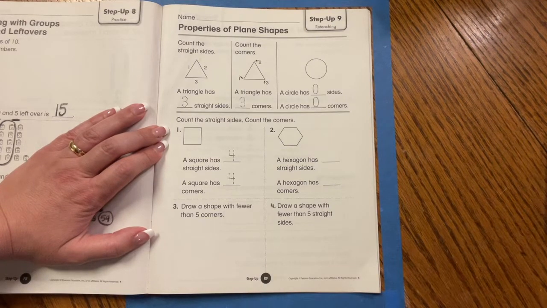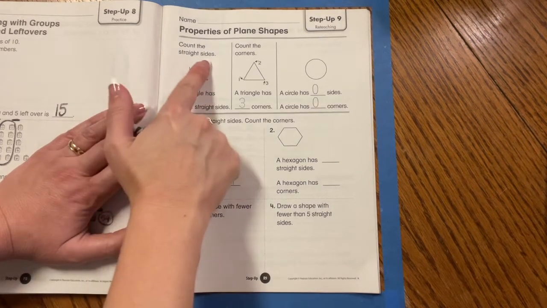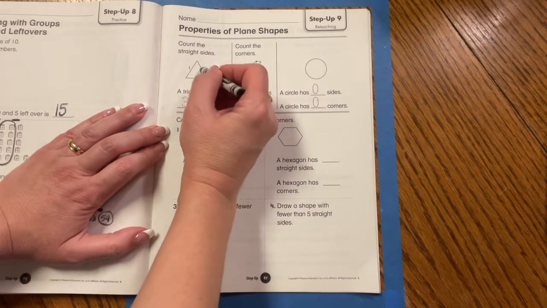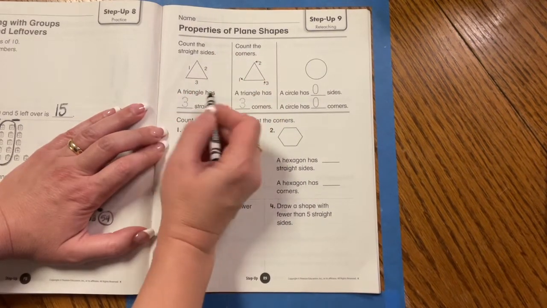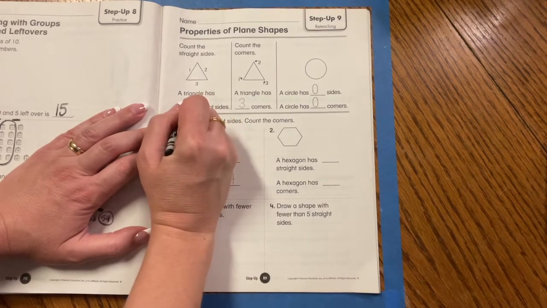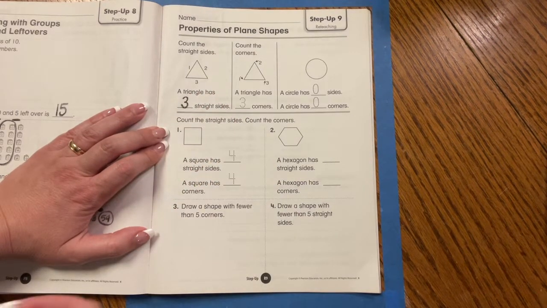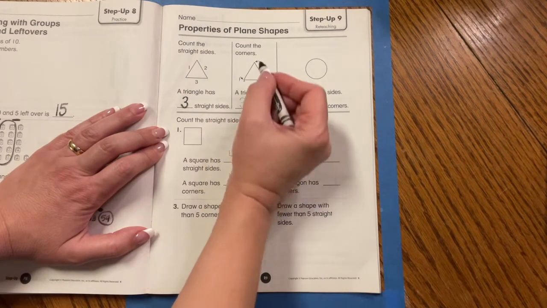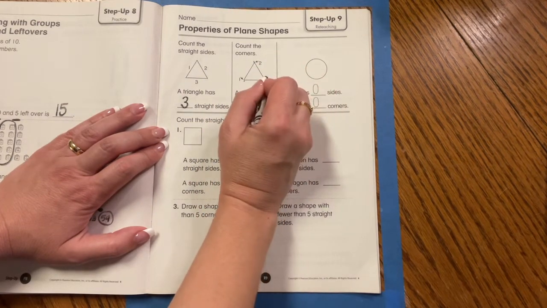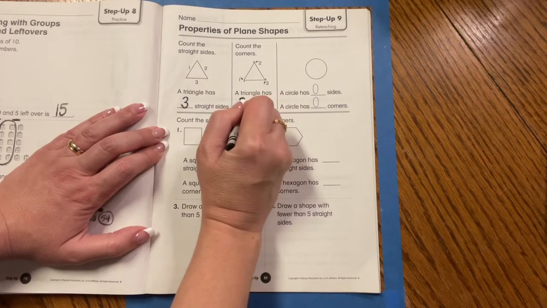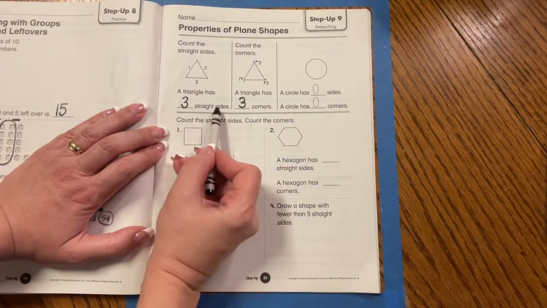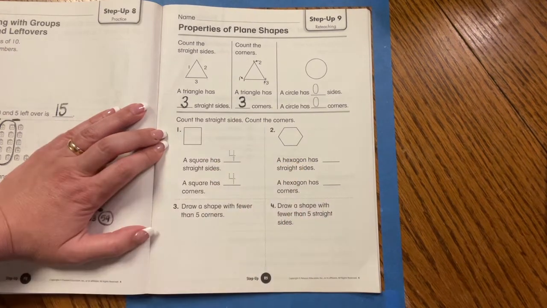But we're going to start by counting the straight sides of the triangle. 1, 2, 3. A triangle has 3 straight sides. Now we're going to count the corners. 1 corner, 2 corners, 3 corners. A triangle has 3 corners. A triangle has 3 straight sides and 3 corners.